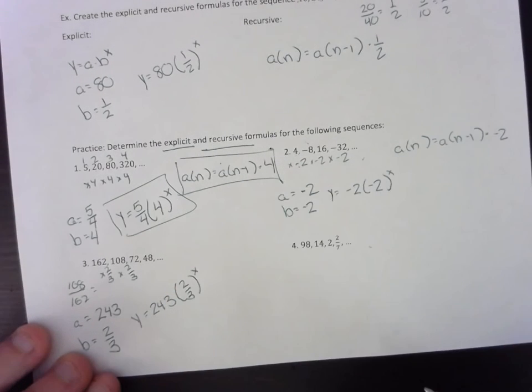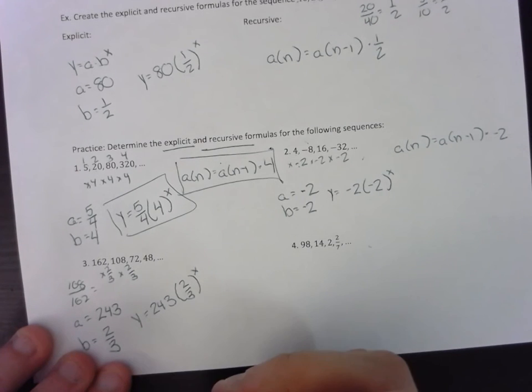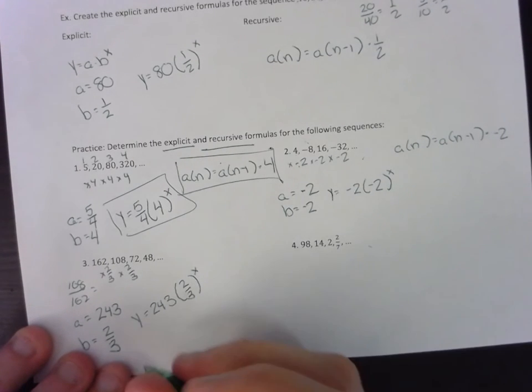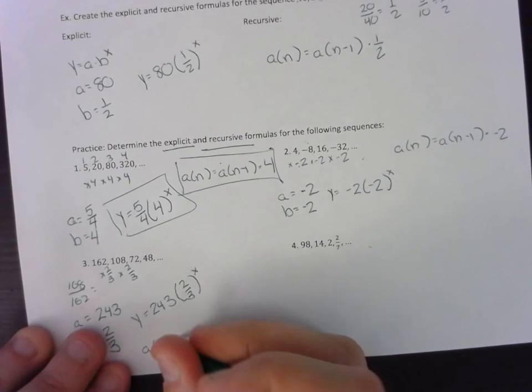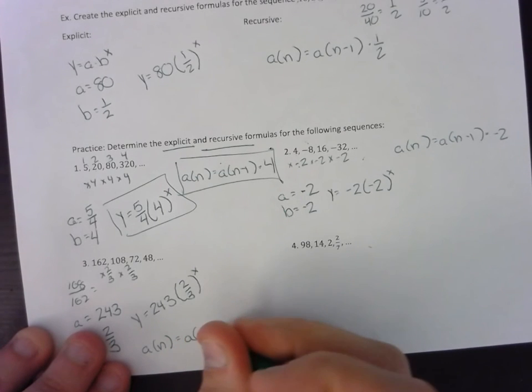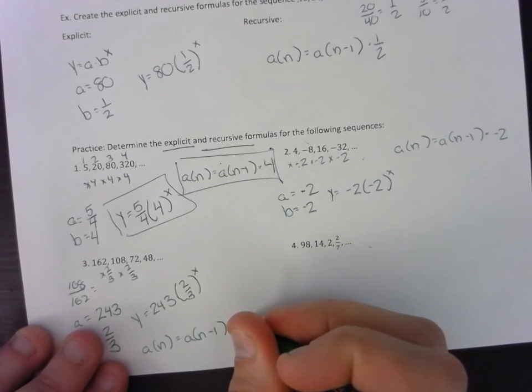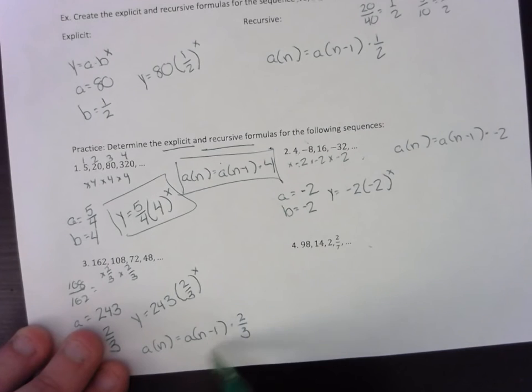Now, if we're going to do our actual recursive, a of n equals a of n minus 1 multiplied by our common ratio, which is 2/3. We take one term, multiply it by 2/3 to get to the next.